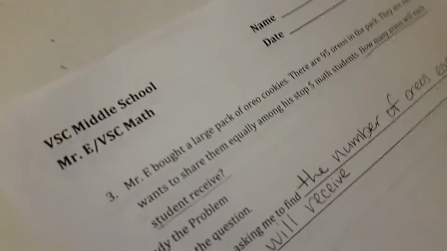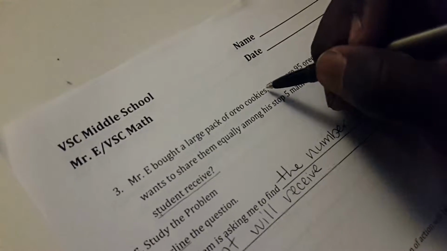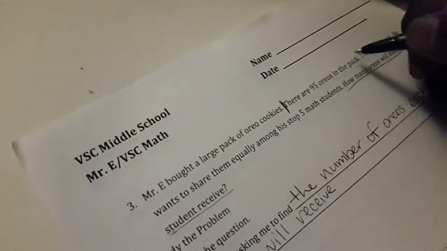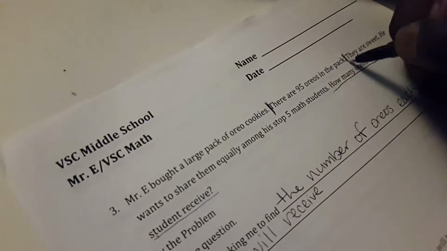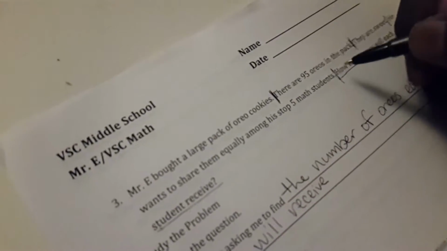It doesn't really matter. Organizing the facts. Mr. E bought a large pack of Oreo cookies. That's a fact. There are 95 Oreos in the pack. That's a fact. They are sweet. That's a fact. He wants to share them equally amongst his top 5 math students. That's a fact. There are no more left.